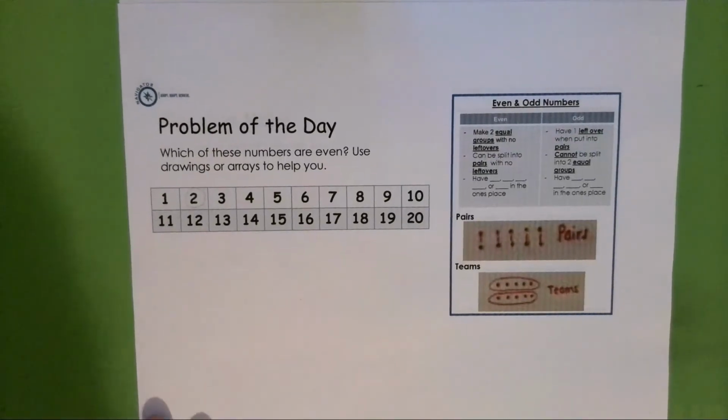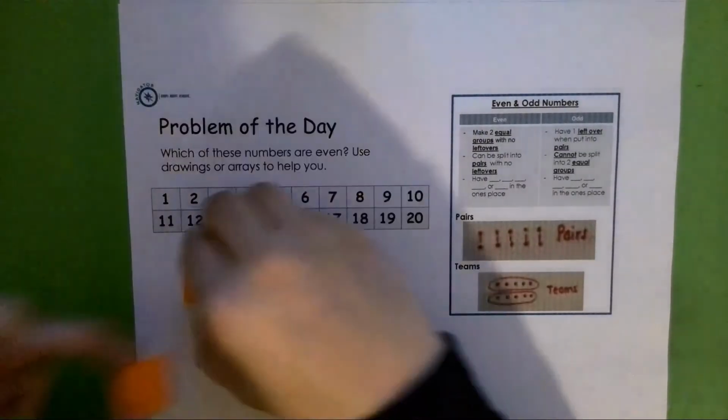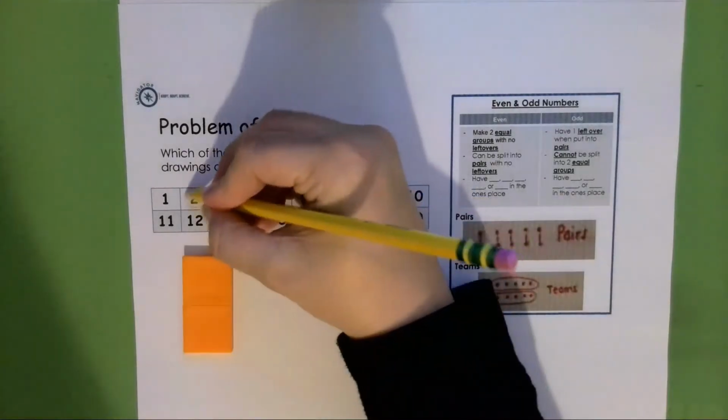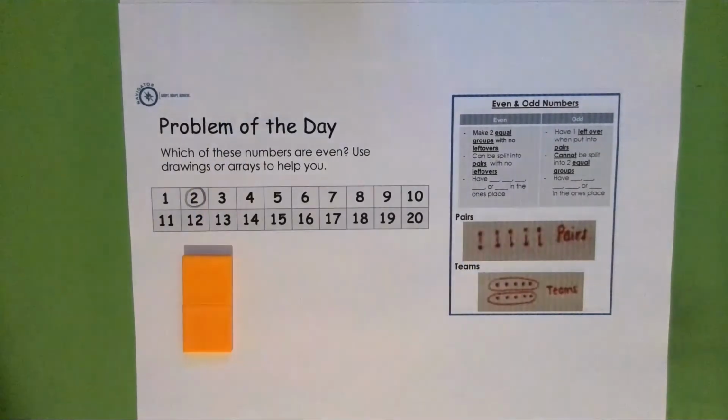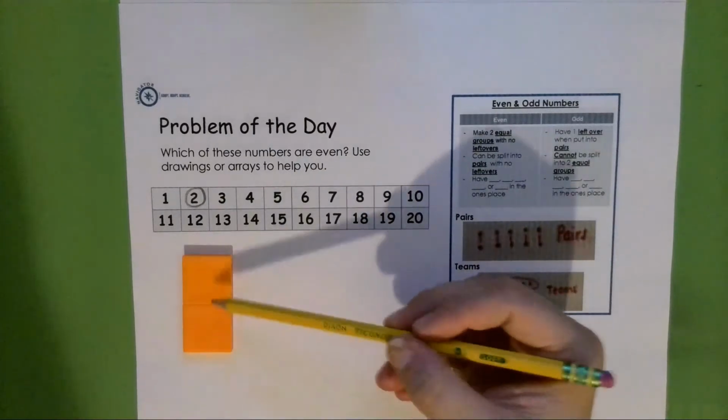Let's prove if these numbers are even or odd, starting with 2. How many tiles do you see? Right, 2. And is 2 even or odd? I bet you said even. I'll circle it. How do you know that 2 is an even number? I bet you said that 2 is even because it can be divided into 2 equal groups, 2 groups of 1. Or it can be put into pairs, and there are none left over.